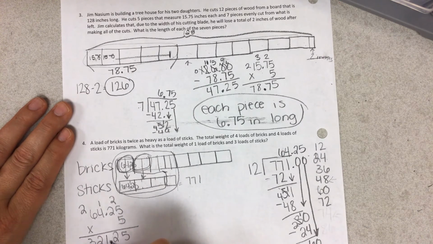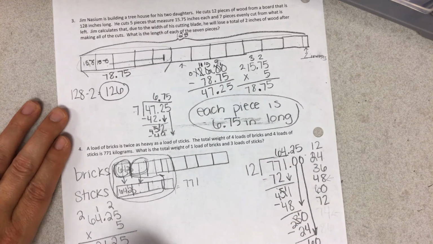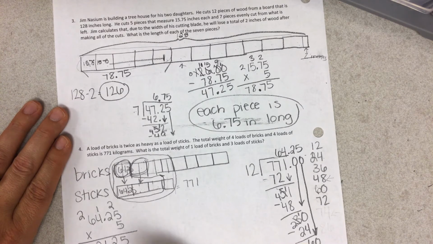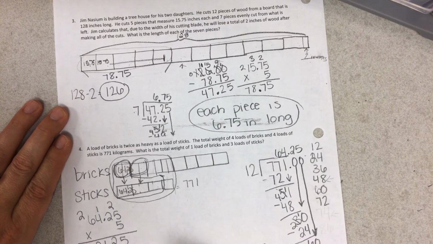And so 1 load of bricks and 3 loads of sticks is 321 and 25 hundredths kilograms.